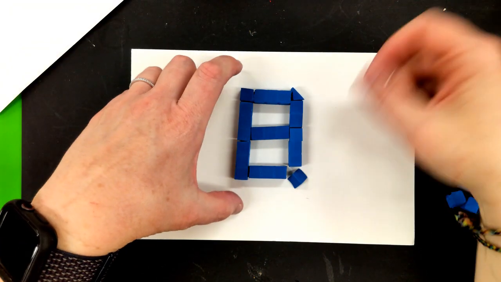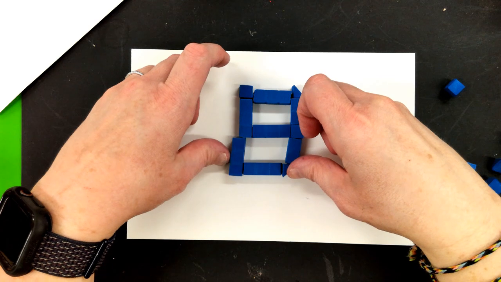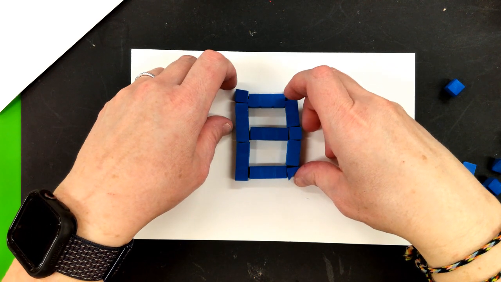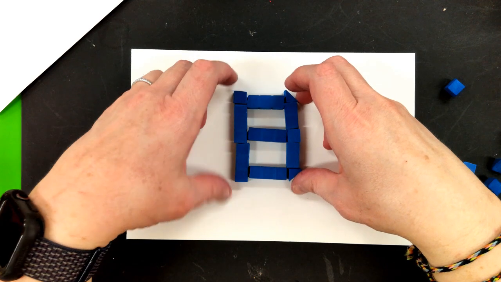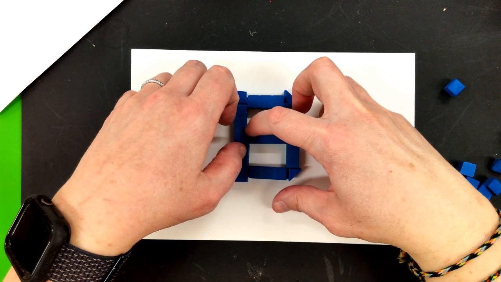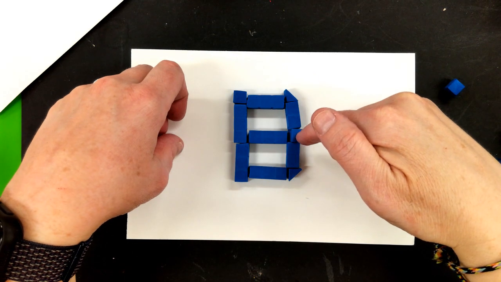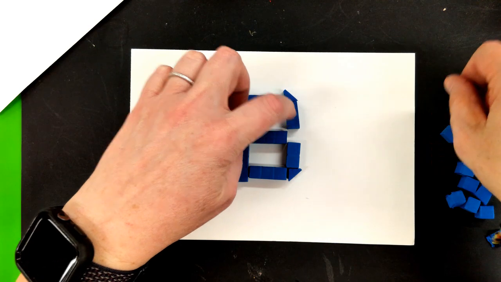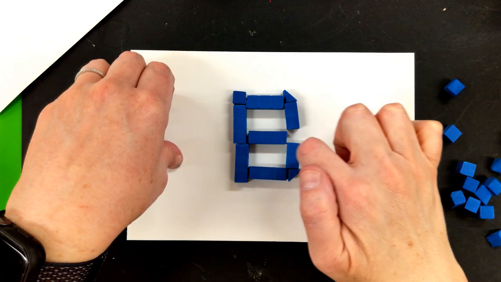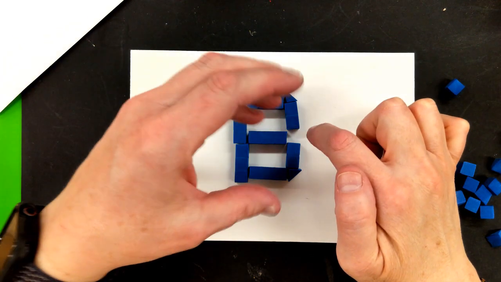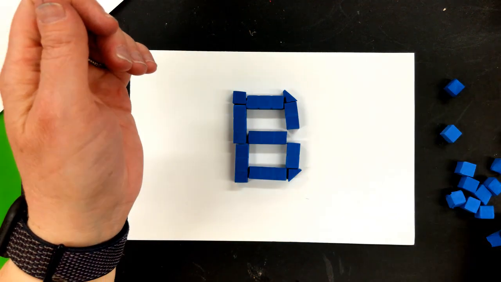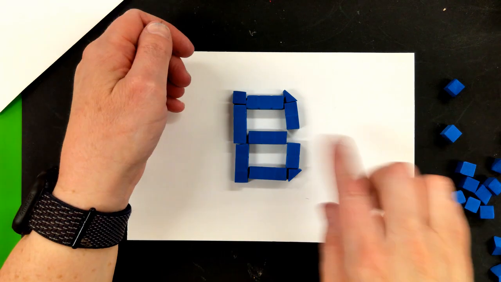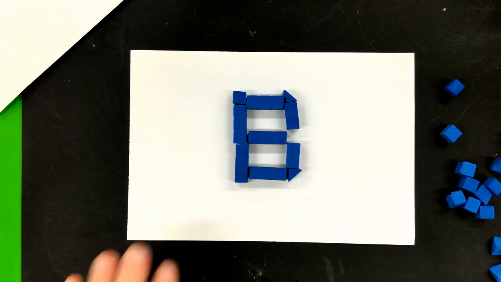So that looks better than it did, but I think you can see where that B shape is going to come into play here. The only other thing I need to do is take this block out, and do almost like a little Pac-Man inside there, but I honestly don't have a block that's cut like that. So we're just going to envision what that would look like, okay?